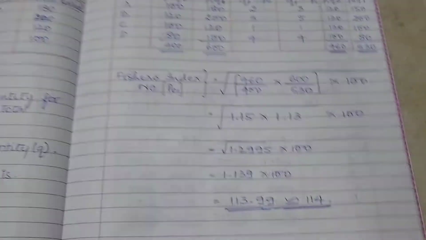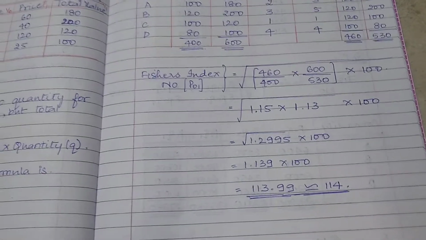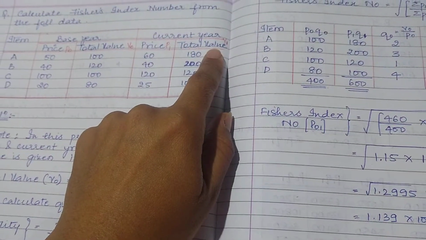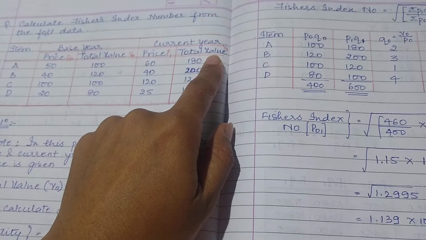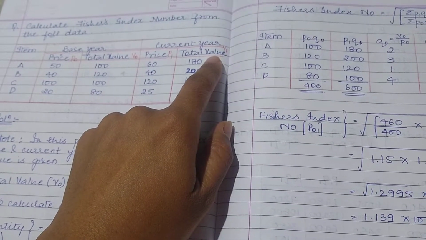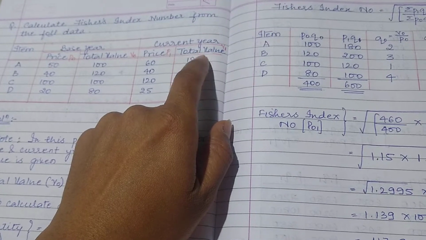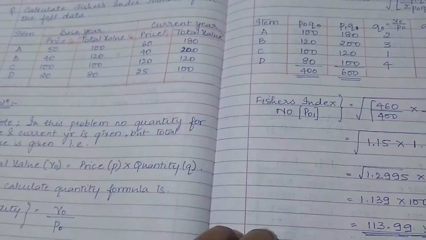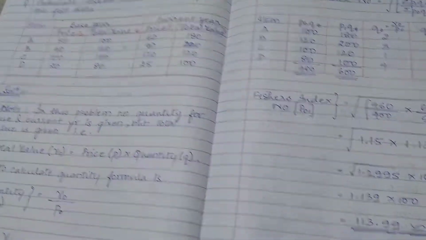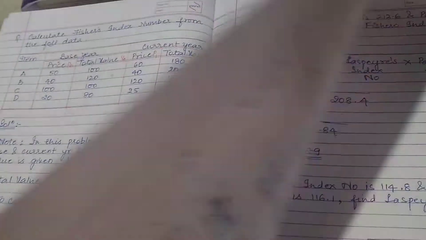Okay. So this is your very important problem. I have told you when the total value is given, total value is nothing but your price into quantity. So to calculate your quantity, the formula will be the total value divided by the price of that particular item. Okay. So you will calculate this problem.